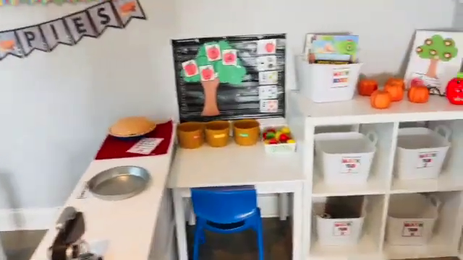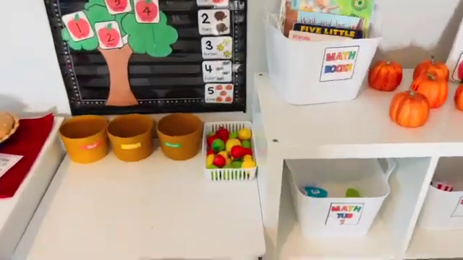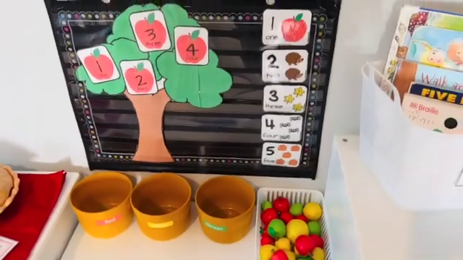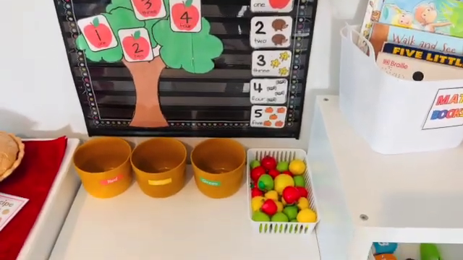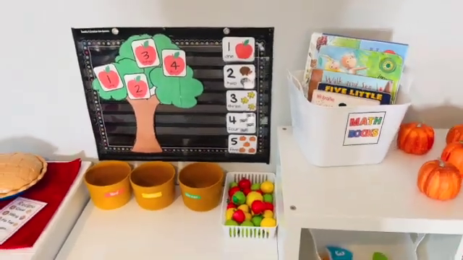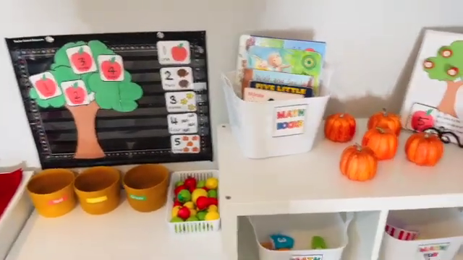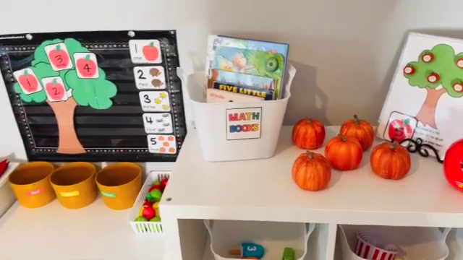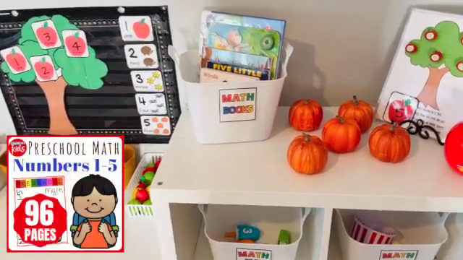And then here's our math center. So these are the apples that once we're done with this center, I'm going to move them over to our apple baking. But right now the kids are using them to either sort by colors or size in math center. So I have some math books. We are learning about number 5 this week.